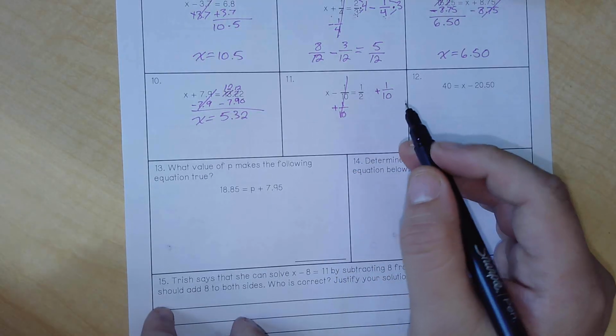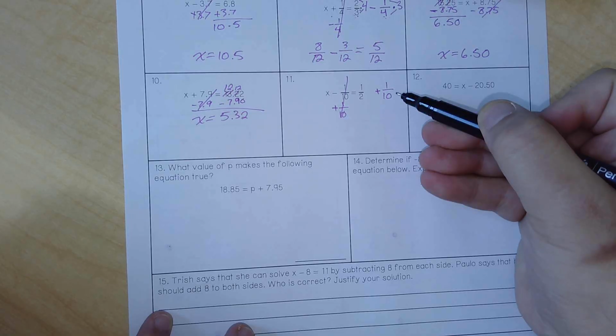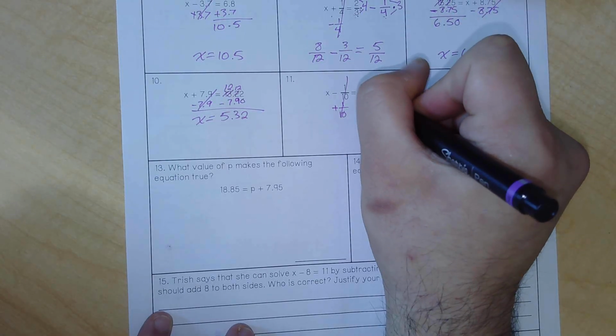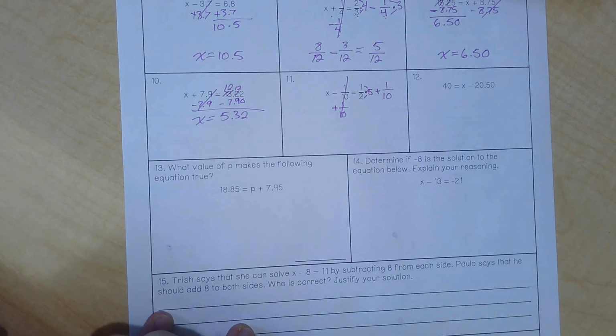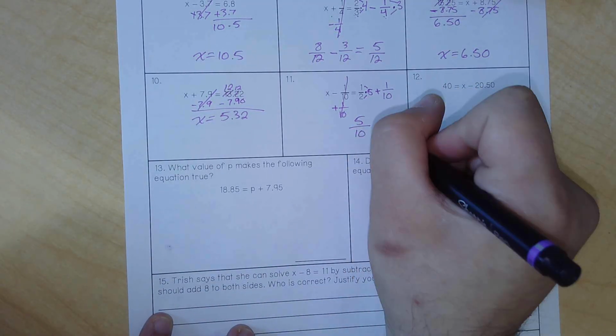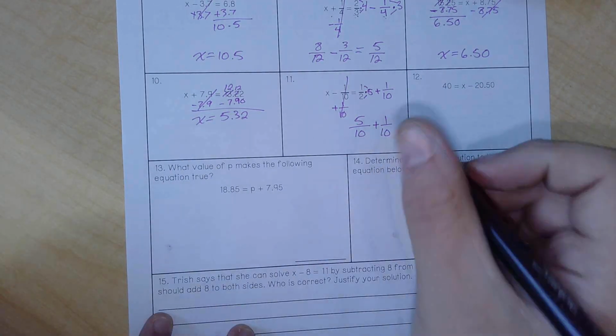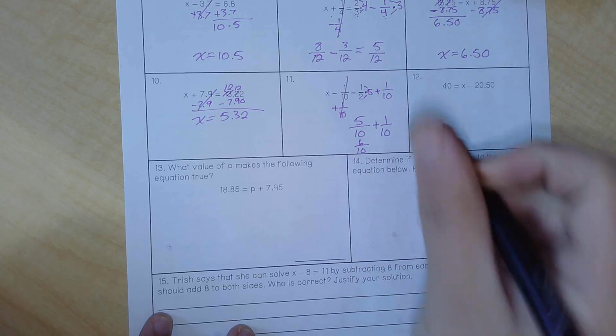And that answer is actually going to be 10. So this one will stay the same, which makes our job a little bit easier. Here I'm going to multiply by 5 to both my numerator and my denominator. Now I have 5 tenths plus 1 tenth, which equals 6 tenths.